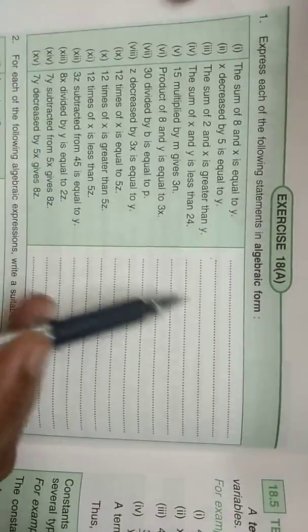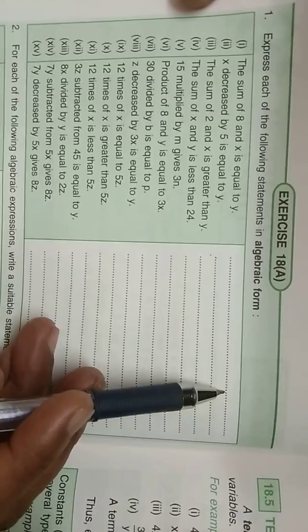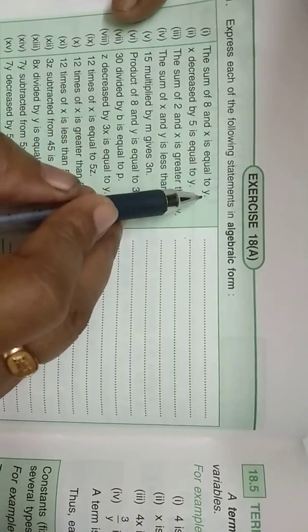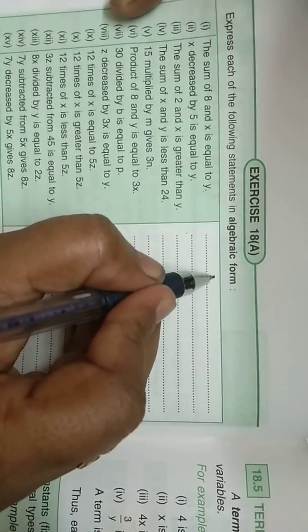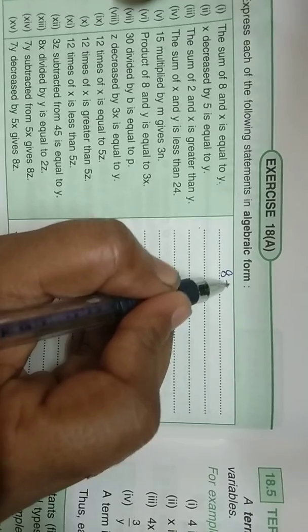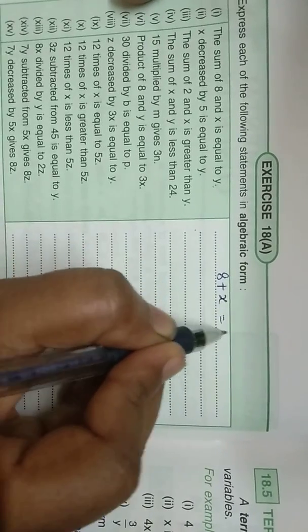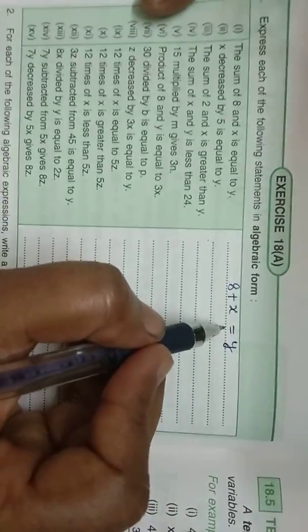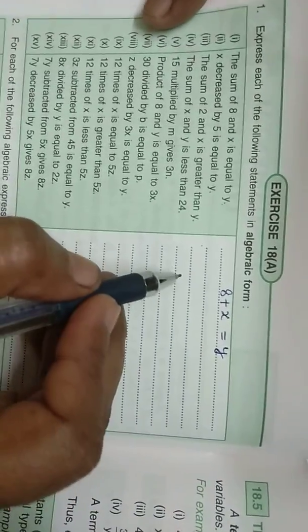Look at the exercise here. Here is an exercise. After reading this expression, you have to write here the algebraic form or algebraic statement. The sum of 8 and x is equal to y. How will you write the sum of 8 and x? 8 plus x equals y. This is known as an algebraic expression, or since here we got an equal sign, it's also known as an algebraic equation.